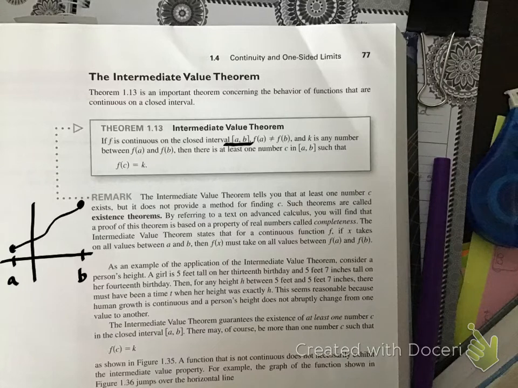that. k is any number between f(a) and f(b). So k is any number between, this would be f(a), this y value, and this would be f(b). So k is any number in between them, like right there. Then there is at least one number c in the closed interval [a, b] such that f(c) equals k.